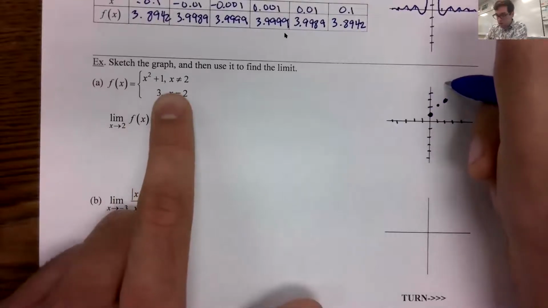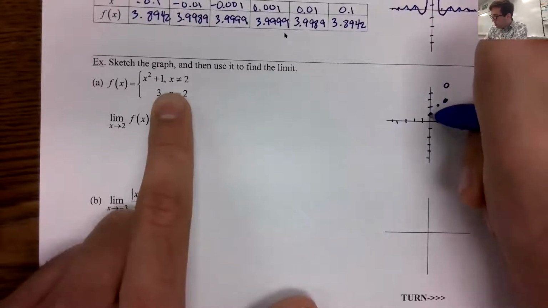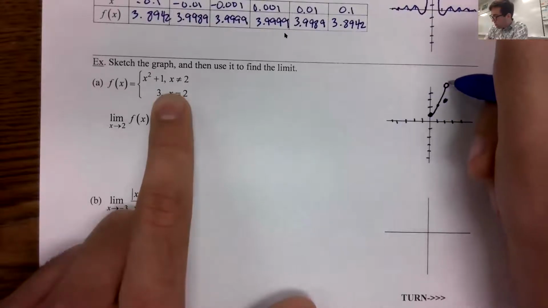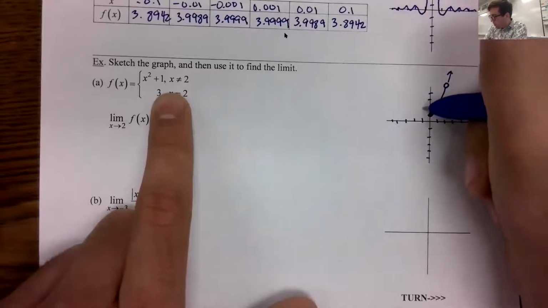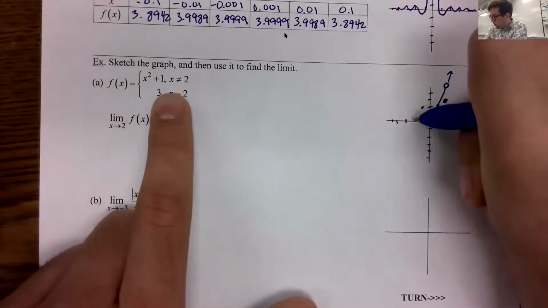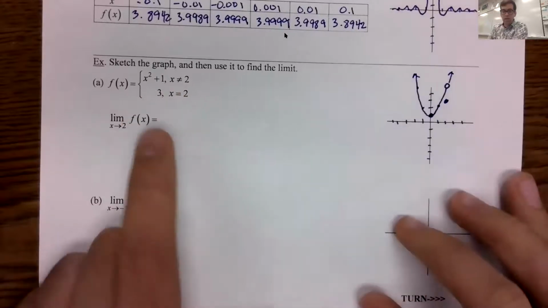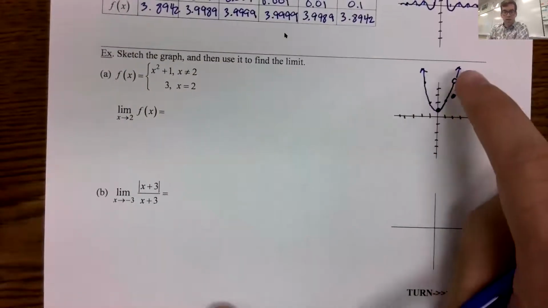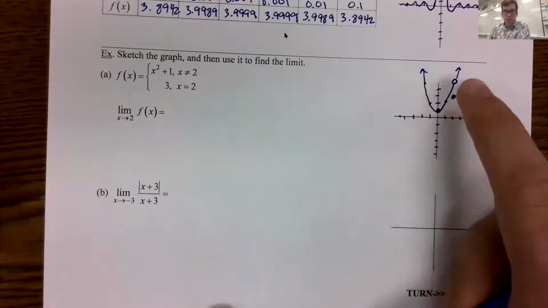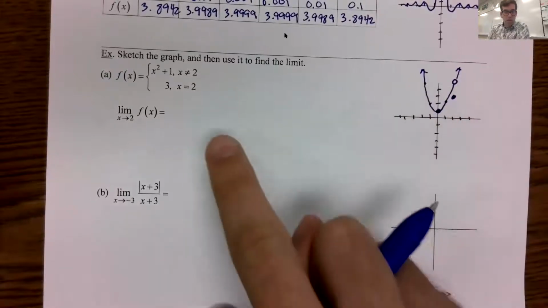But remember, it doesn't actually exist at 2, 5. So it's going to go like this. And then over here, it's going to mirror the same thing, but it will exist.